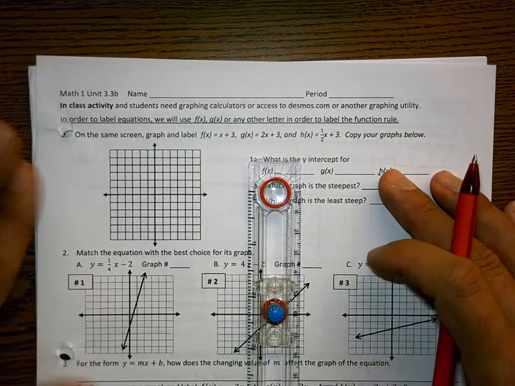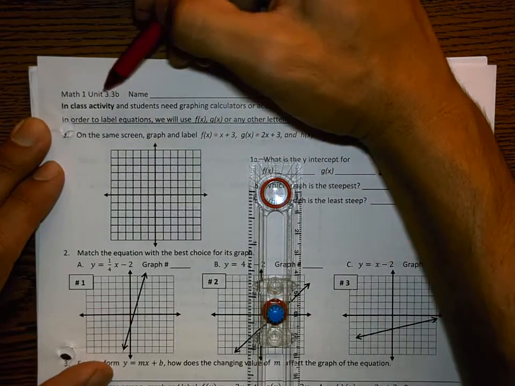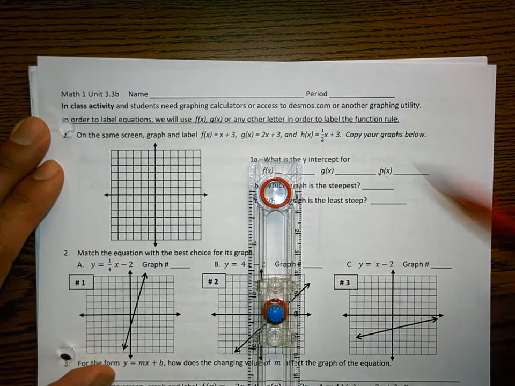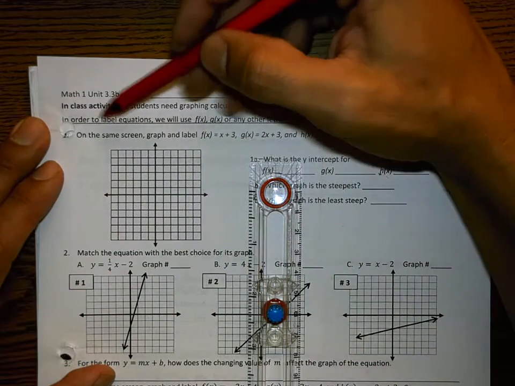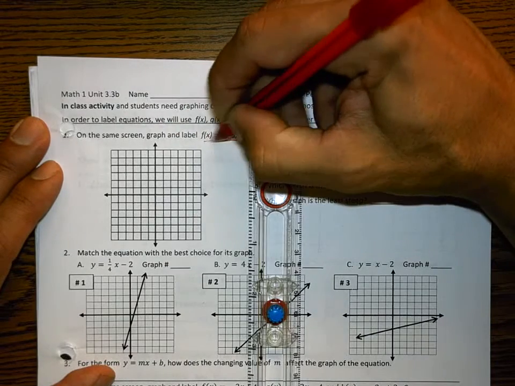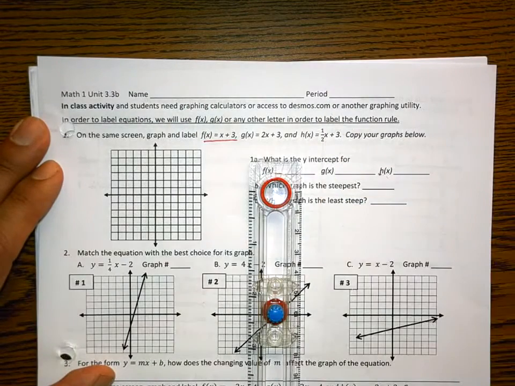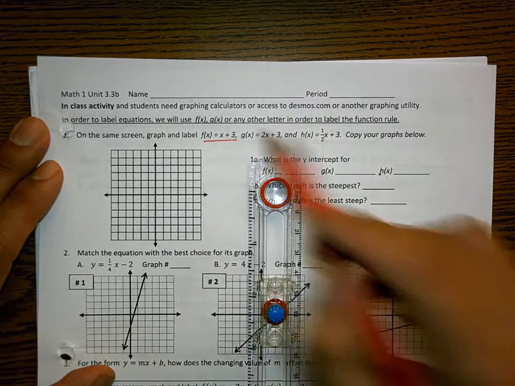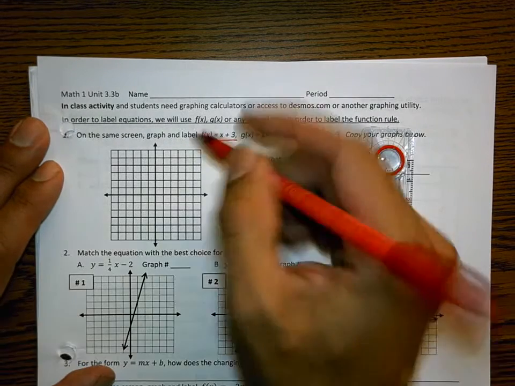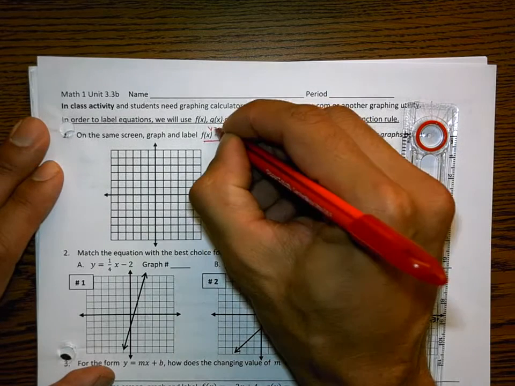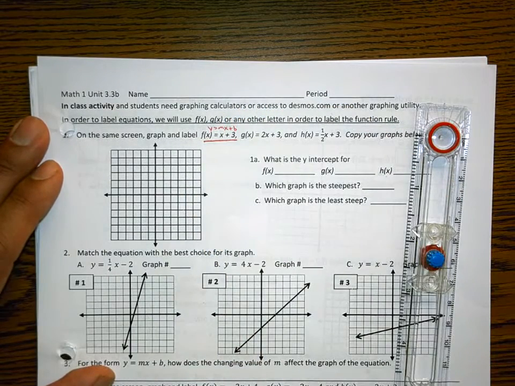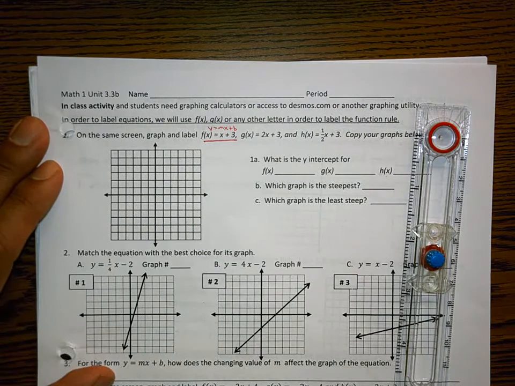Let's begin. We are on the in-class activity for 3.3b's worksheet. What this tells us to do is to graph these three functions, f of x, g of x, and h of x. So I'm going to graph the first function, x plus 3. And I'm going to use y equals mx plus b. I'm hoping you all know what the b is.